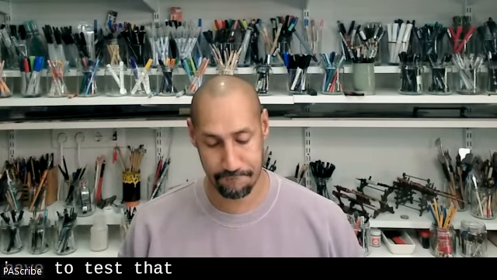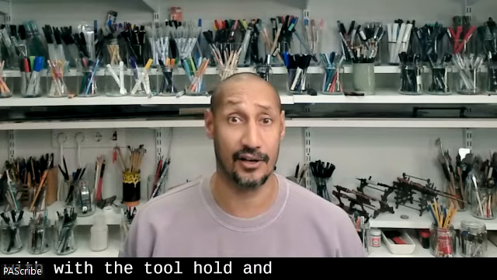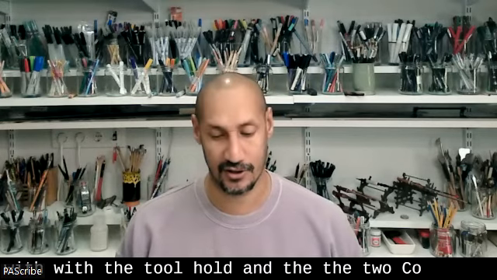I'm still quite confused about what's going on with the tool hold and the tool coordinate system. I don't know if I'm nitpicking, but like I said, this is my practice.